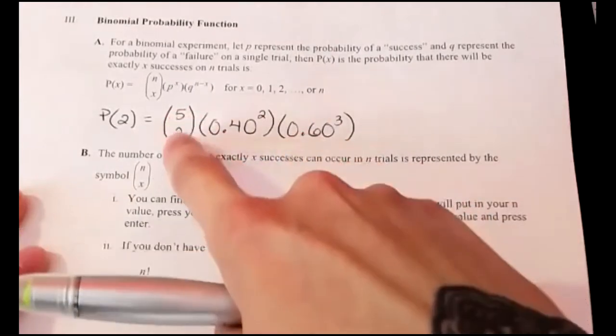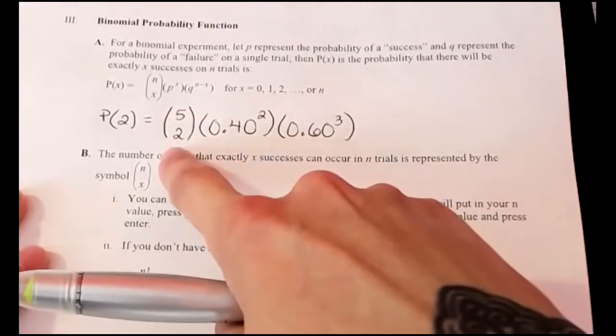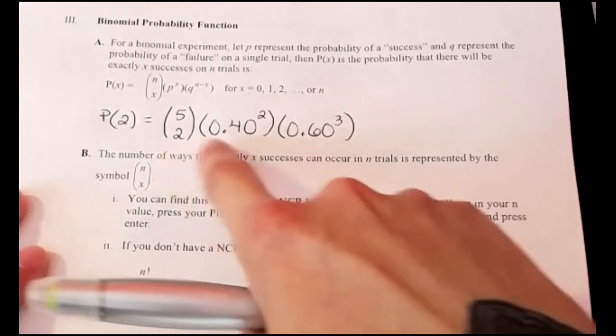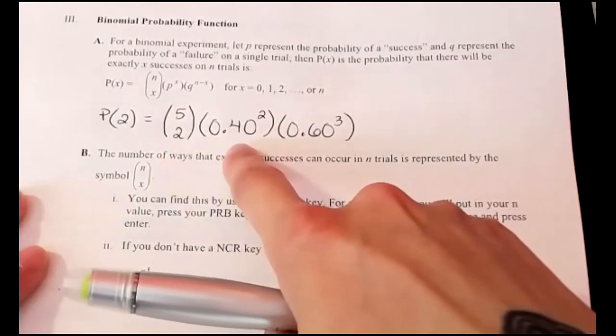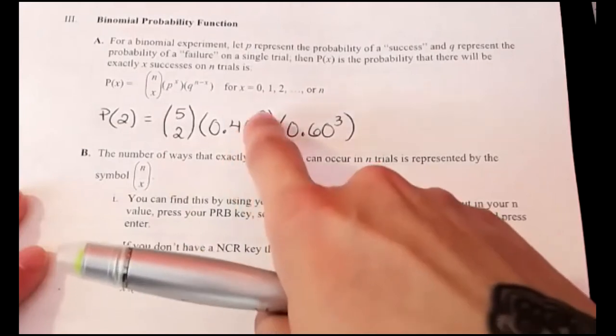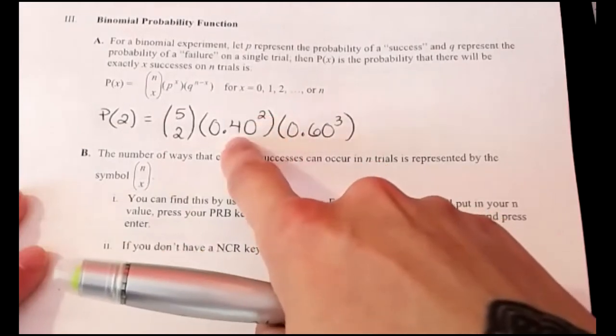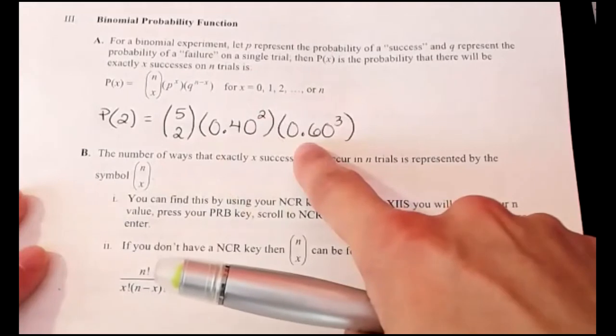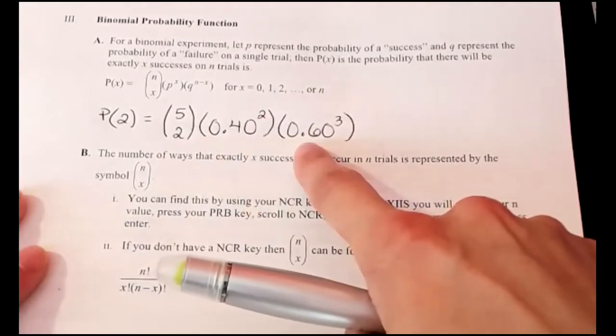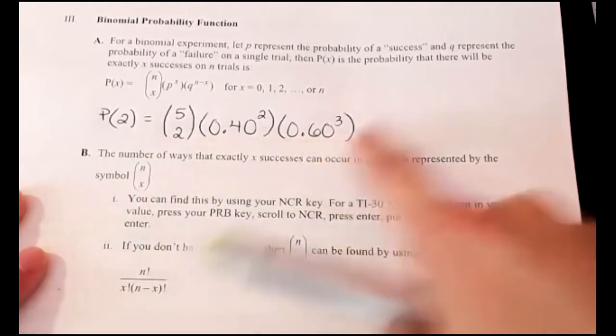So we have 5. We're going to choose only 2 of them to say that they've taken stats. The likelihood that they've taken stats is 0.40, but there are 2 of them who are going to say this. But then that means that there are 3 who are going to say, nope, I didn't take stats. That wasn't part of my degree requirement. And we want to calculate this probability.